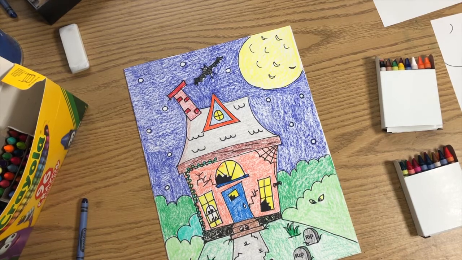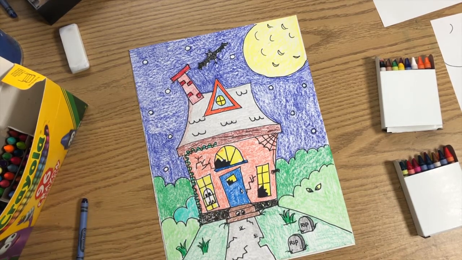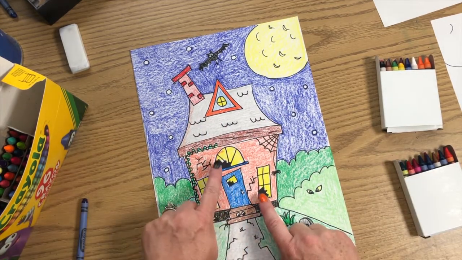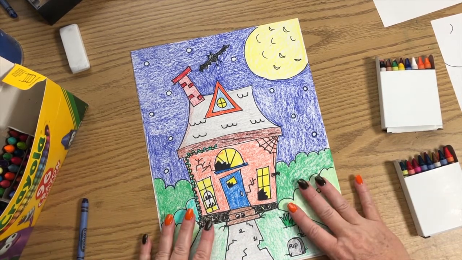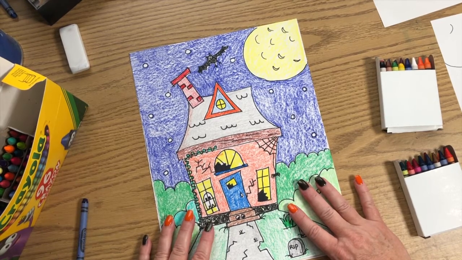So take your time coloring. I want to see nice, neat coloring. I want to see good contrast. I don't want you to lose your house. If you have broken windows, you will color them black so that it looks like a dark hole. And I look forward to seeing your spooky houses, friends. So have fun with this spooky house project.